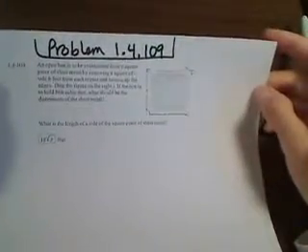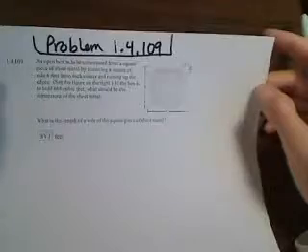And then this question was also asked in section 1.4. It's problem 1.4.109, and I'll read this to you. Let's see if we can. Nope, not going to be able to read it.